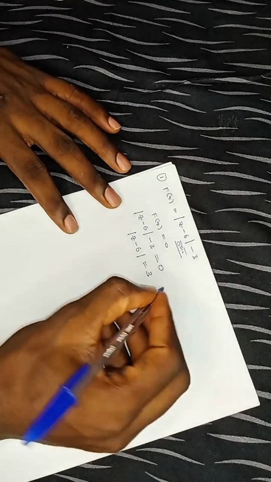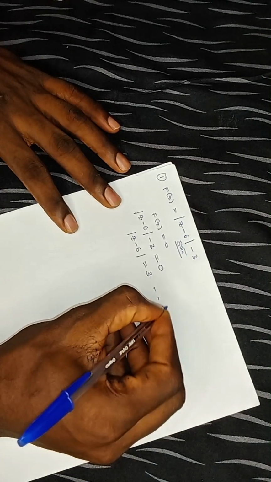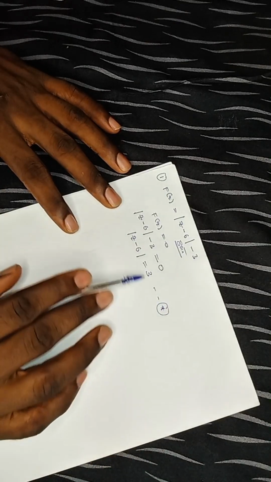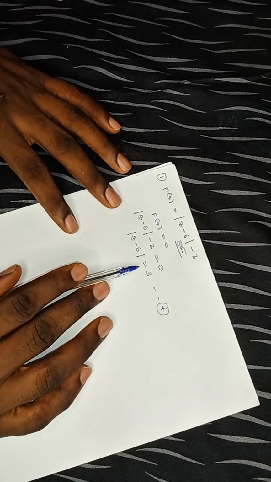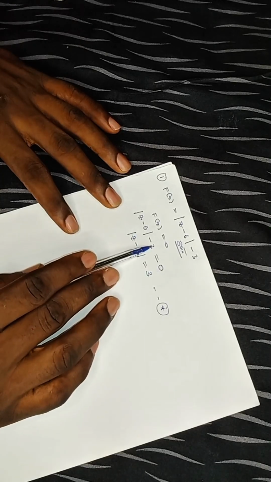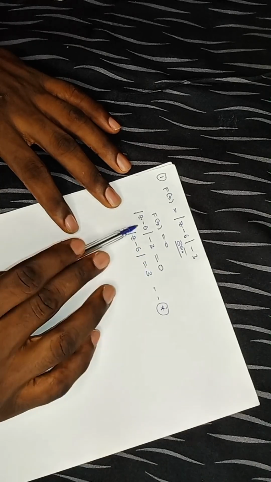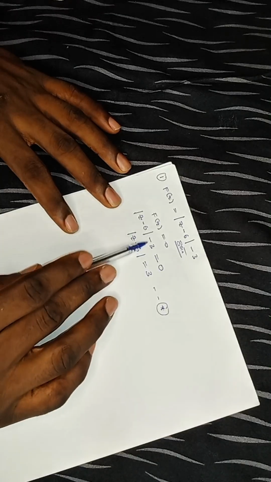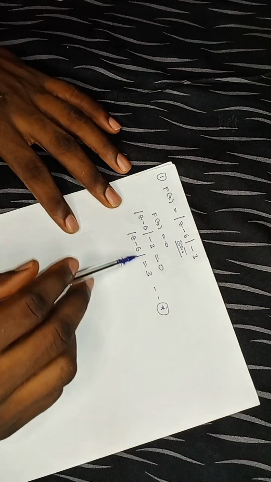Now let's call this our star. Why am I calling this our star? It's because for an absolute value function, we have to solve for both the positive and the negative side of the absolute value. Since I have a positive 3 on the equal to side, I'm going to solve for the positive side first. Then I'll solve for the negative side of the absolute value, because absolute value is a positive transferring machine. Anything you put inside will come out positive. So now let's solve for the positive side. That's why I call this star.